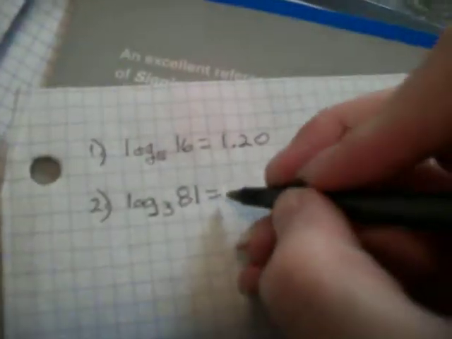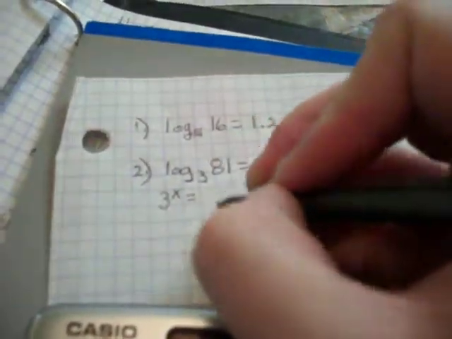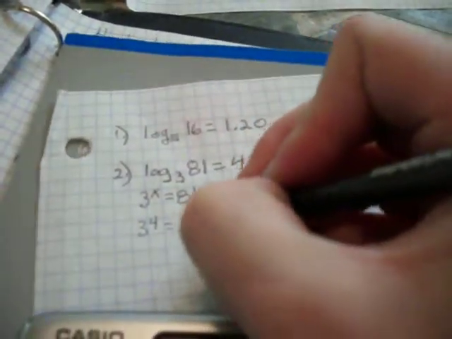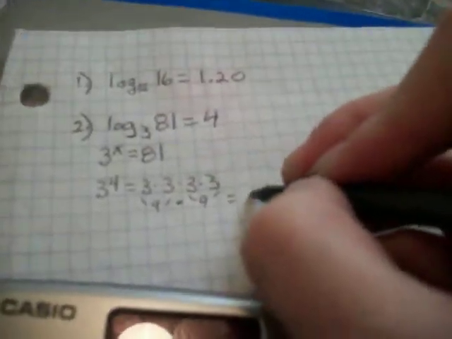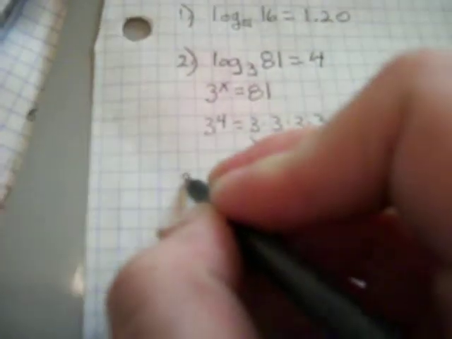If you want to know how to check this, when you have a base like this, what that means is it actually looks like this: 3 to the x equals 81. And then to check it, 3 to the 4th equals 3 times 3 times 3 times 3. So what we get is 9 times 9 equals 81. Okay, and that checks. Now let's do one that's similar to that. That's number 3.